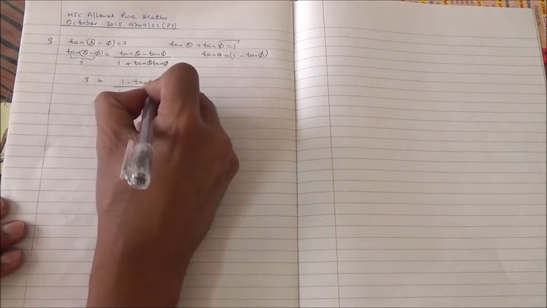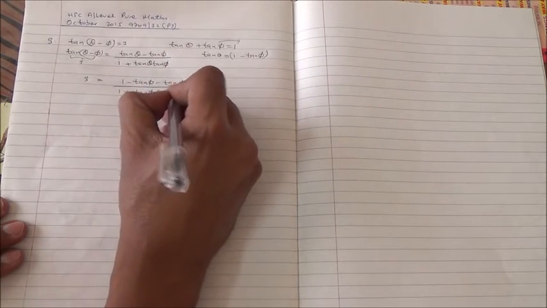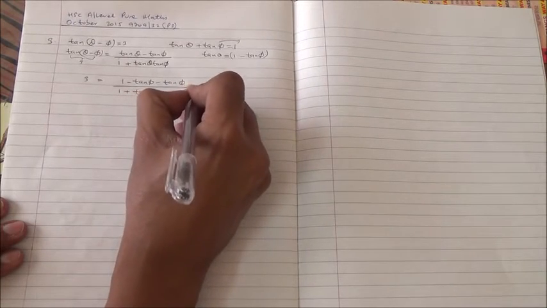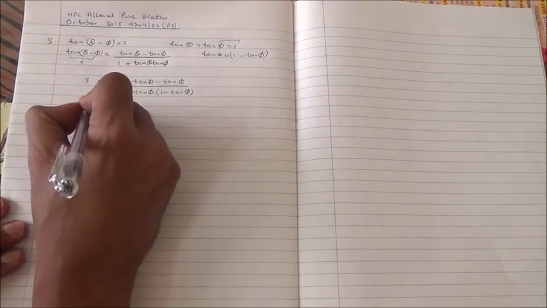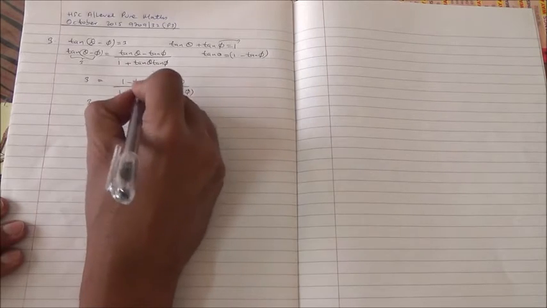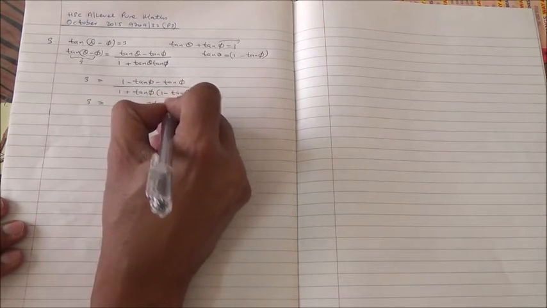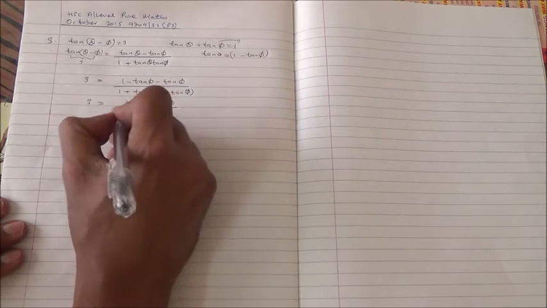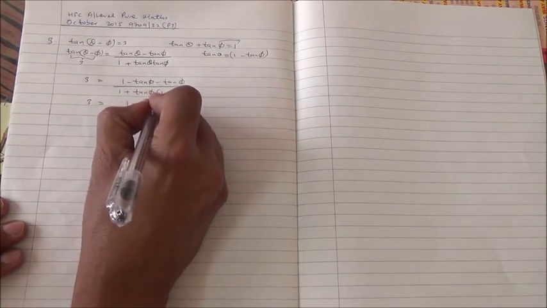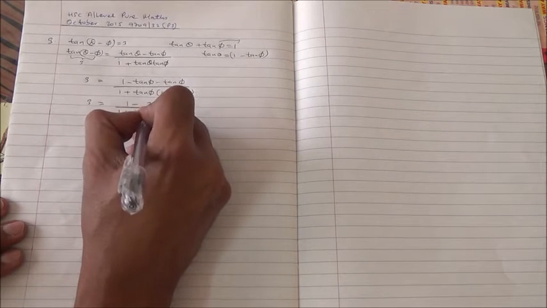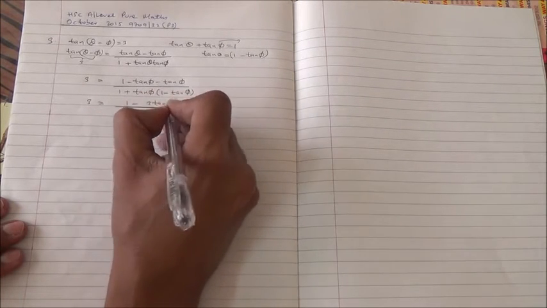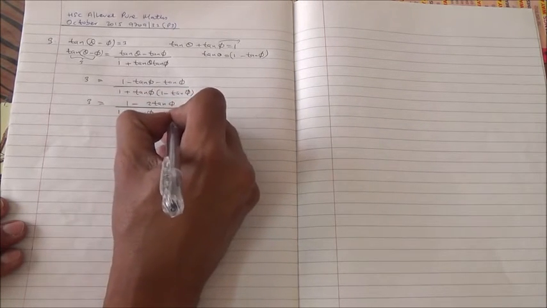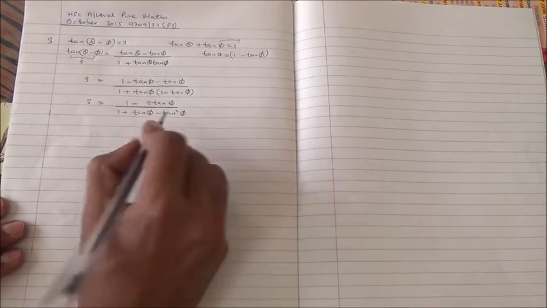So that's going to be 3 is equal to 1 minus 2 tan of phi divided by 1 plus tan of phi times 1 is tan of phi.